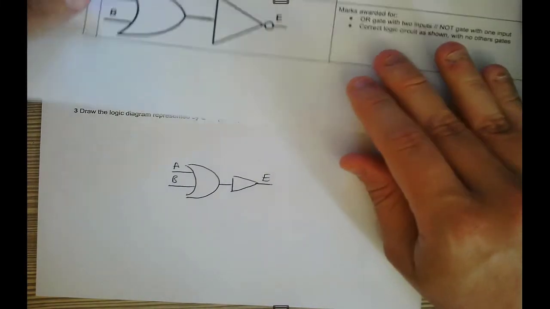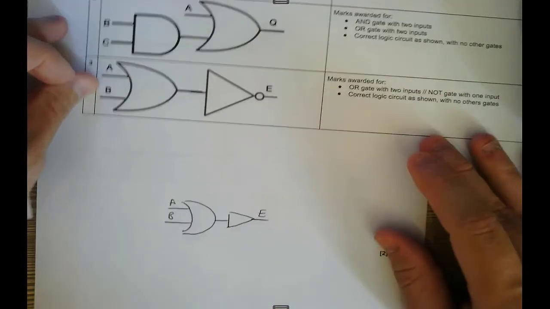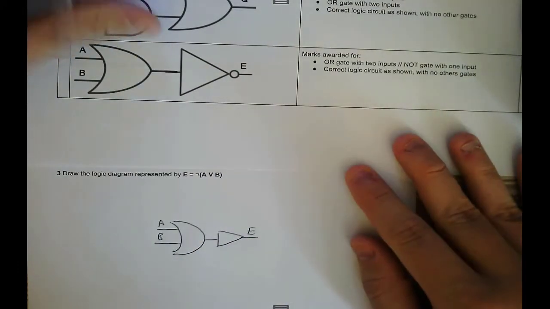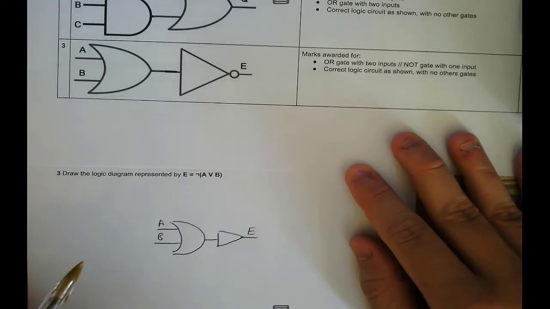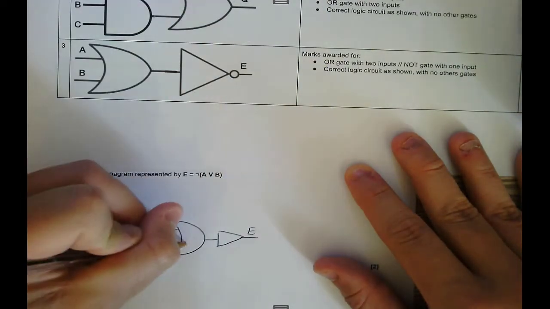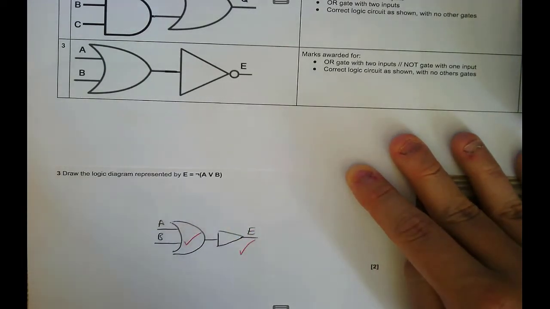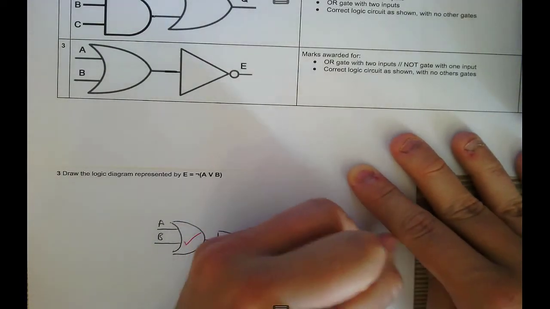And then last but not least, NOT A OR B. Here I've got 1 mark for an OR gate with 2 inputs, and then 1 mark for the correct diagram. So I've got my NOT gate at the other side.